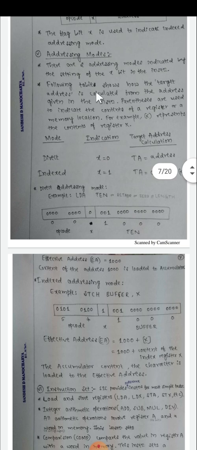Next concept is addressing modes. There are two addressing modes in SIC machine, and these two addressing modes are indicated by setting or assigning the value 1 to the flag bit X in the instruction. The following table shows how this target address or effective address is calculated from the address given in the instructions.